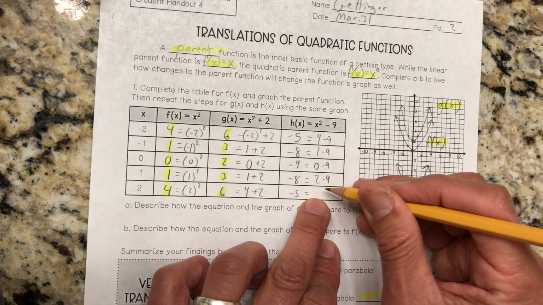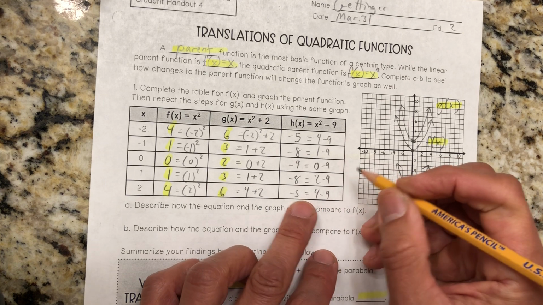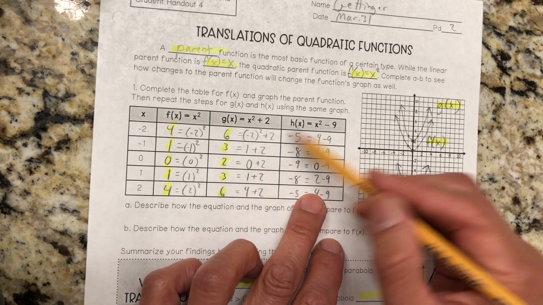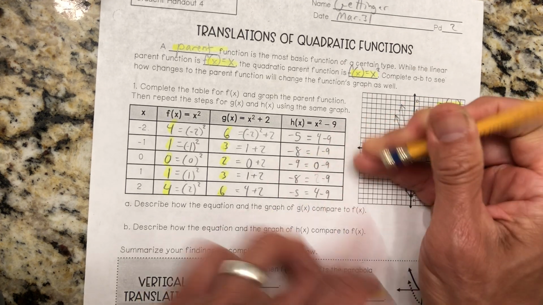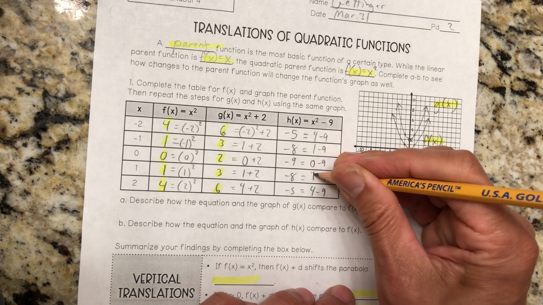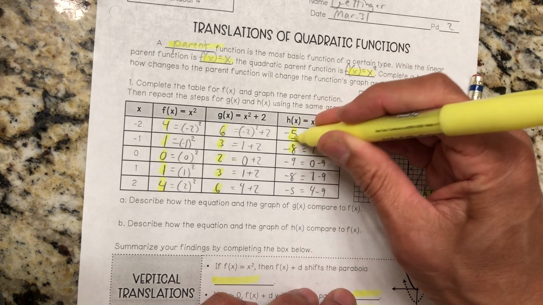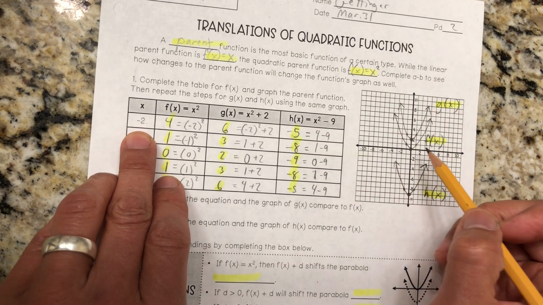Hold on, let me verify one thing. Okay, this is supposed to be 1 minus 9. Okay, and let me highlight these y values. All right, and right now we can go ahead and graph these.